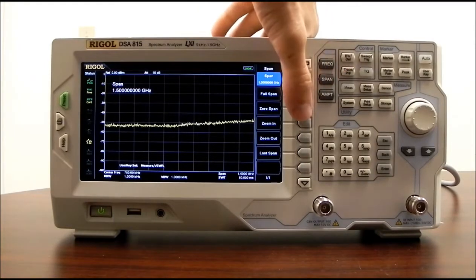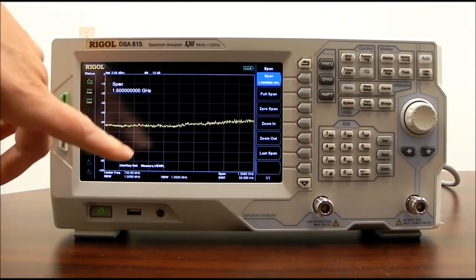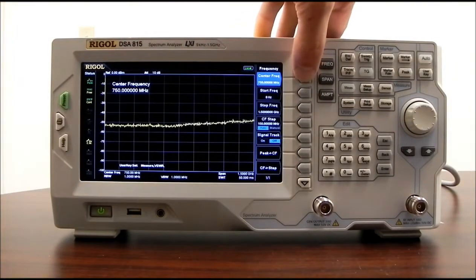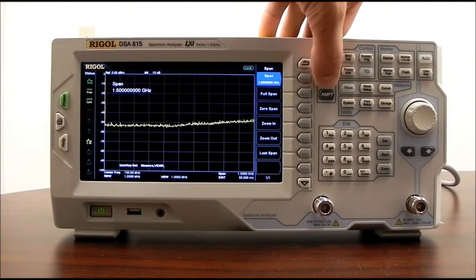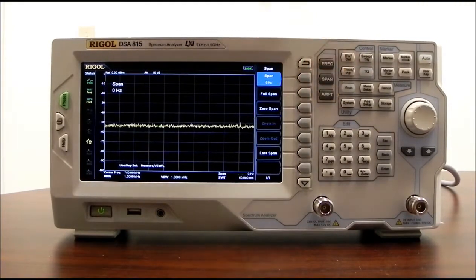But then there's also zero span. Zero span mode works very much like an oscilloscope. It actually takes the center frequency that we've selected. In this case, the center frequency is going to be 750 megahertz. If we go back to span and press zero span, at that center frequency, we are now analyzing signals that are only at 750 megahertz.